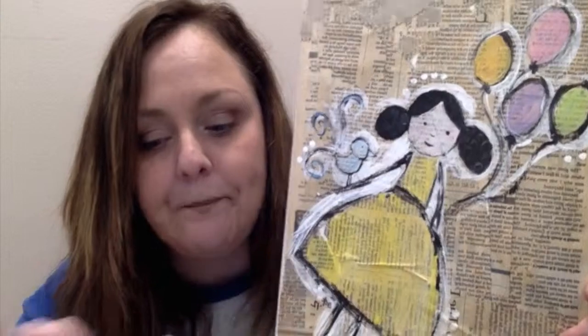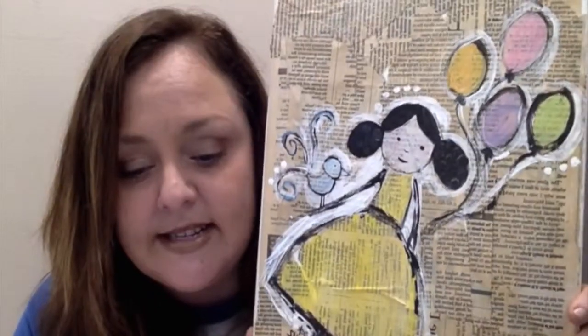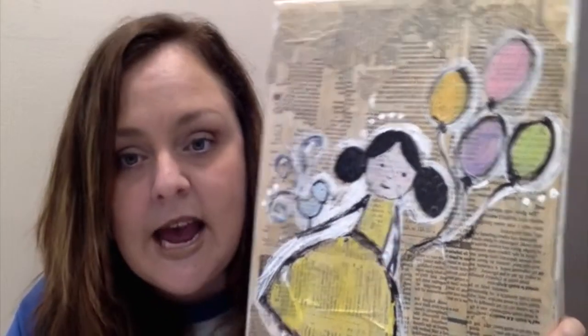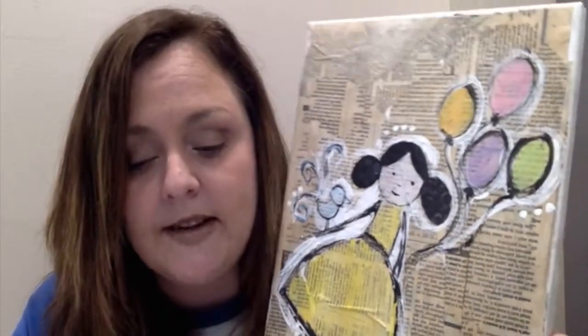So to recap, this was done on canvas with a newspaper background. They just ripped it up and glued it, and then it was painted with acrylic paint. And once it was dry, there was a sealer put over it, just like I think they just painted regular school glue on top of it to seal it down.